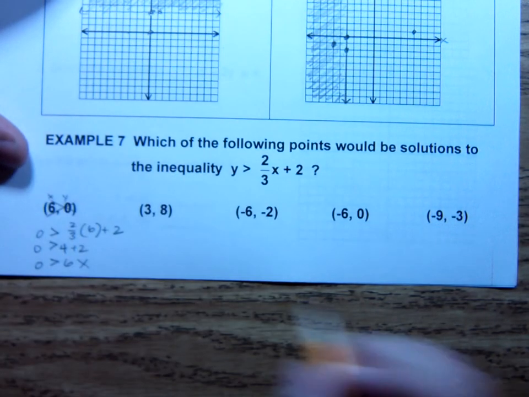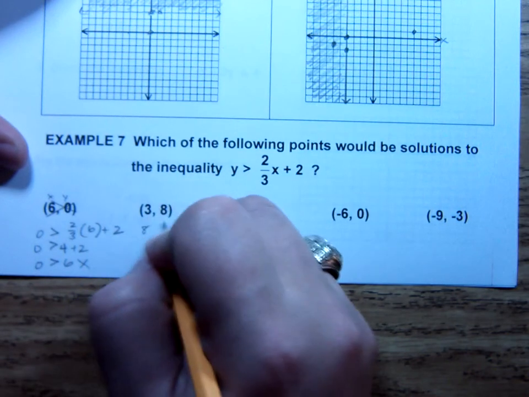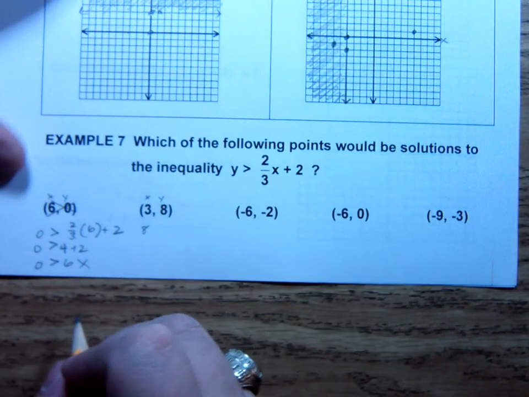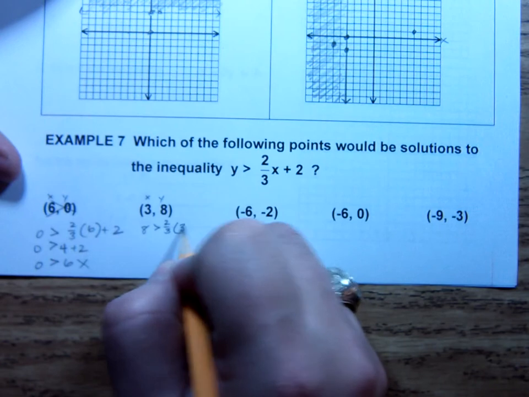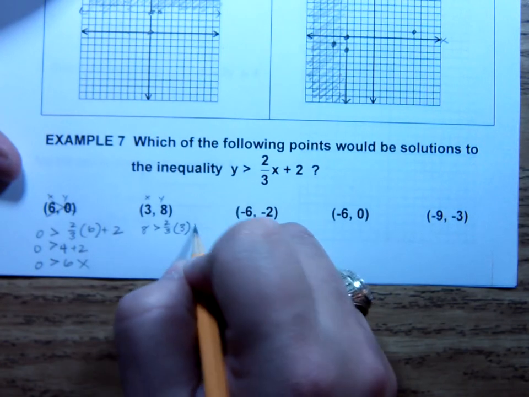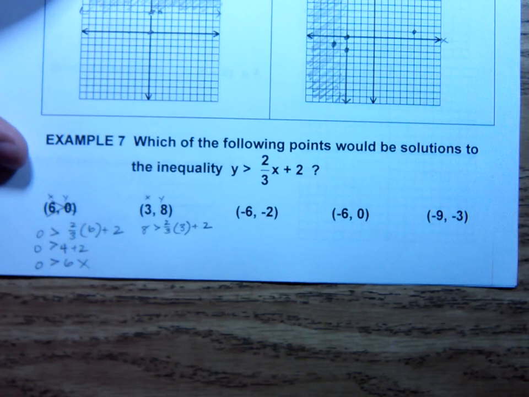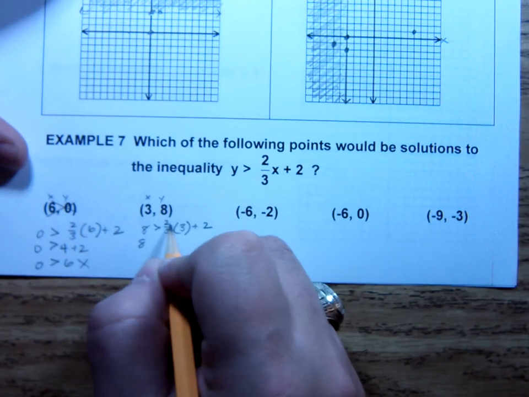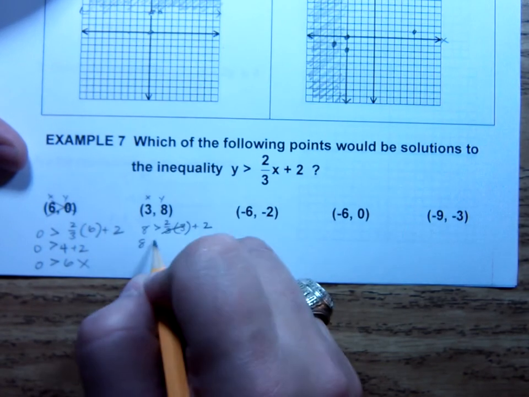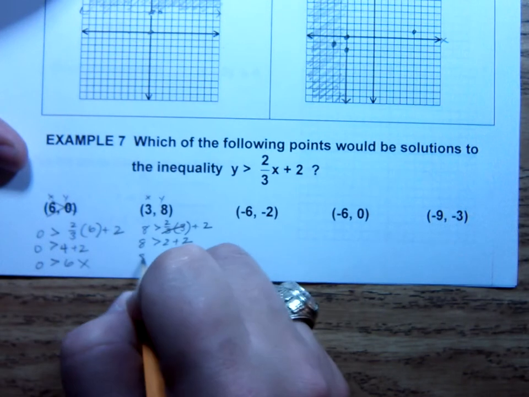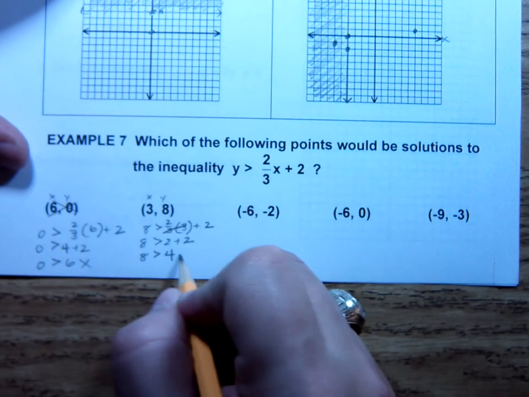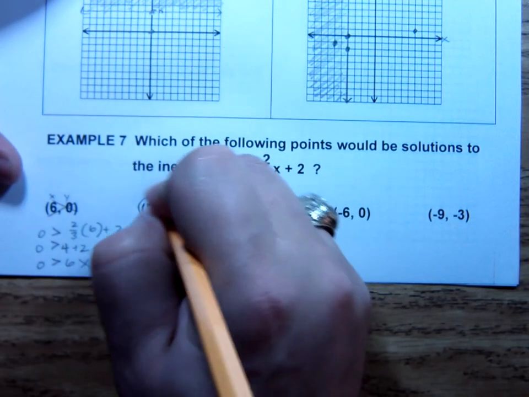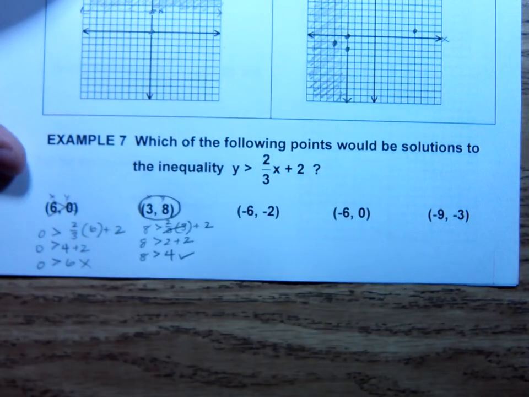Let's look at this one. 8 is my y value, and it is replacing y, so 8 is greater than 2/3 times 3, plus 2. Go ahead and simplify. When you have 2/3 times the whole number 3, these are just going to cancel out. So 8 is greater than 2 plus 2. 8 is greater than 4. Is that statement true? Absolutely. 8 is definitely greater than 4. So this is a solution. Next one.